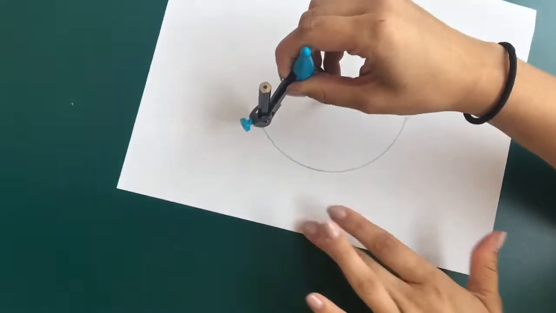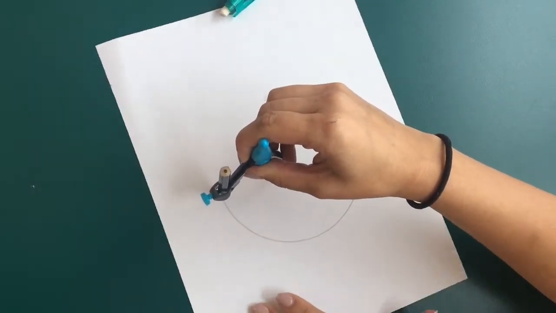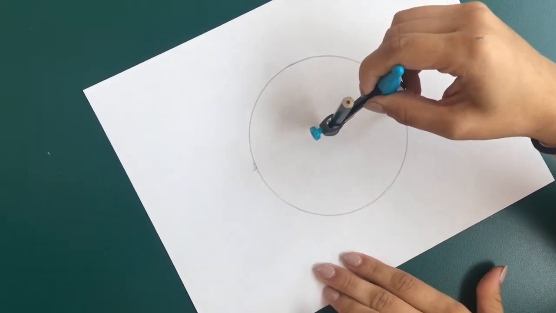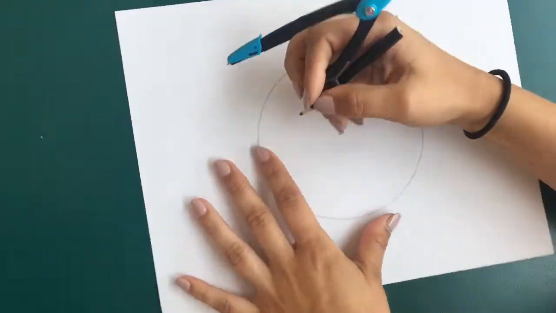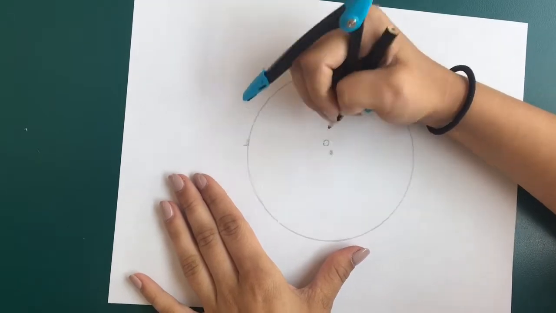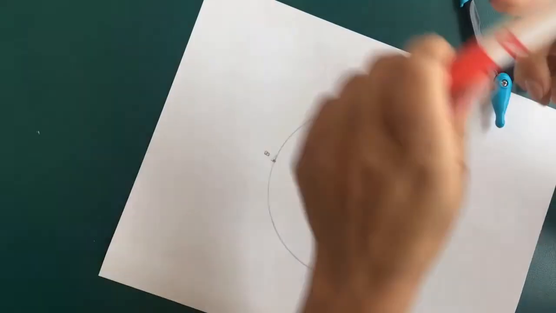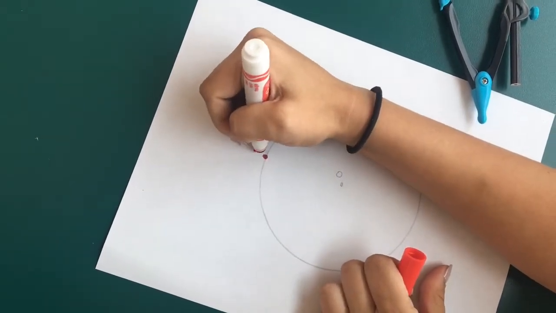To inscribe a regular hexagon, first you want to begin by creating a circle with your compass. You want to label your midpoint, and in this case, the label was O. Then proceed to pick a random point on the circle. In this case, it was labeled B.